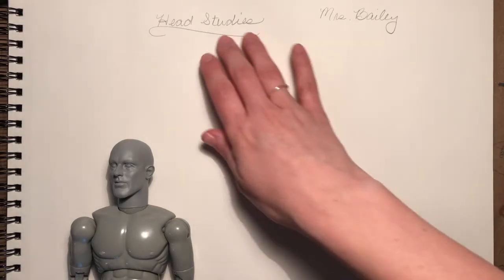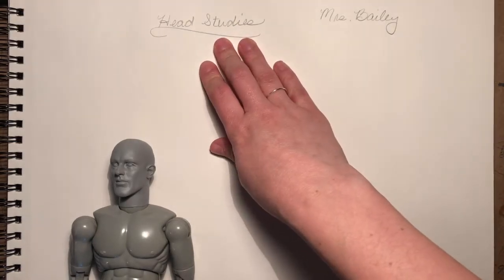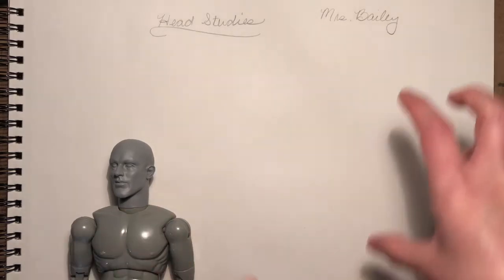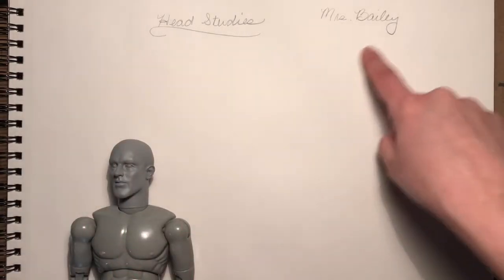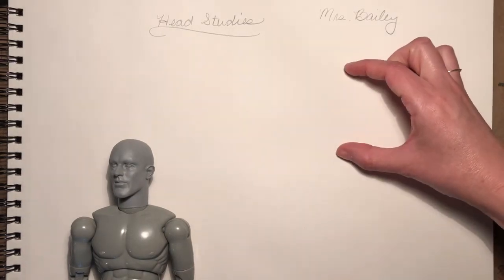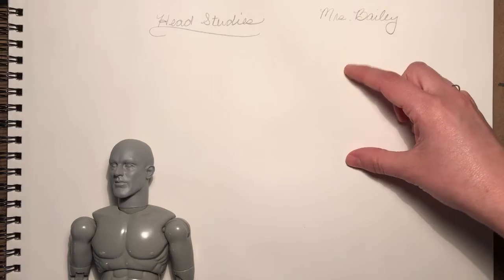Now at the top of your page, if you would, label your sketchbook paper your head studies and put your name at the top. And we're going to be drawing a series of several little small drawings on this page, so don't draw too big, but not too small either. I'm going to work maybe with about 2-3-inch tall heads.